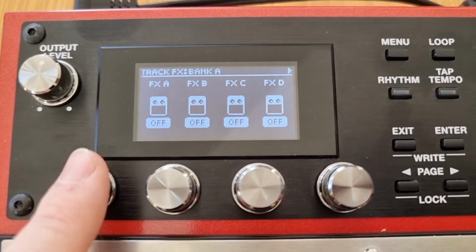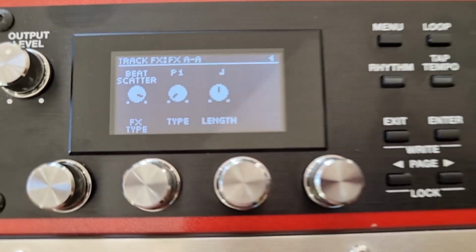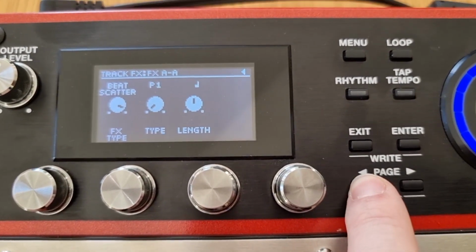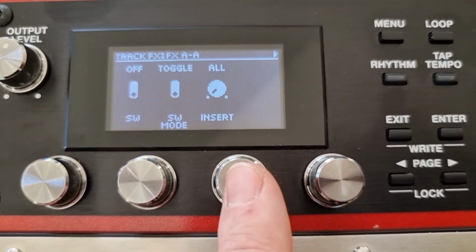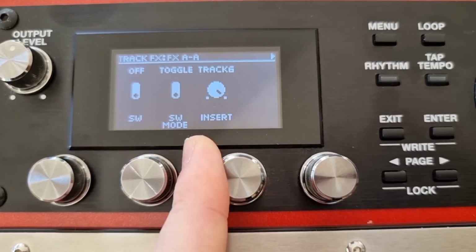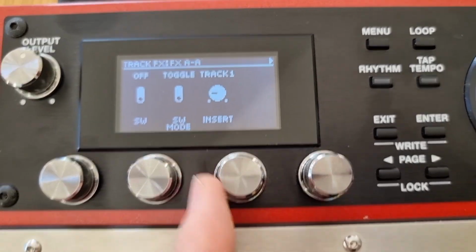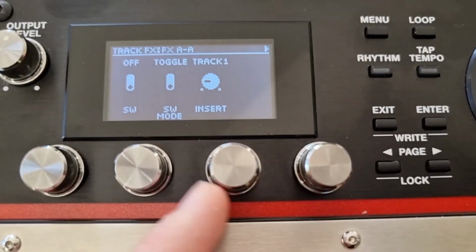I'm just going to go into one of the track effects. I'm going to go into track effect A. You can see it's a beat scatter is the effect type. And when I page left this time, I've got the option to insert that, not to the instruments like it did in the input effects, but now it's going to the tracks. So let's say I just want that beat scatter being applied to track 1, then I would just select track 1.